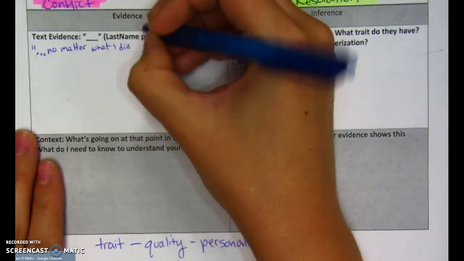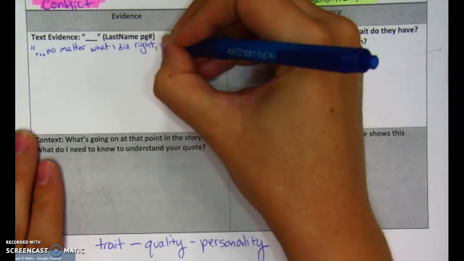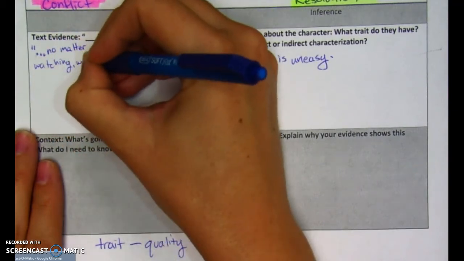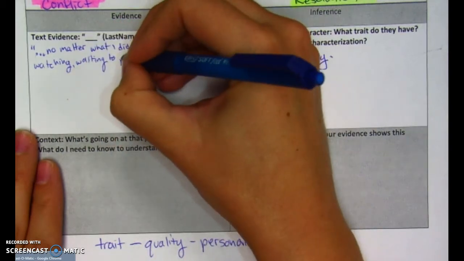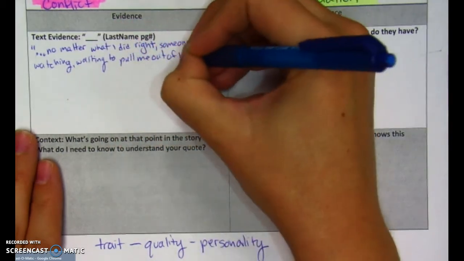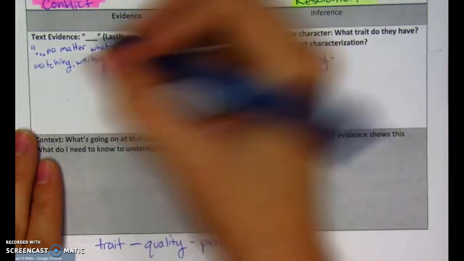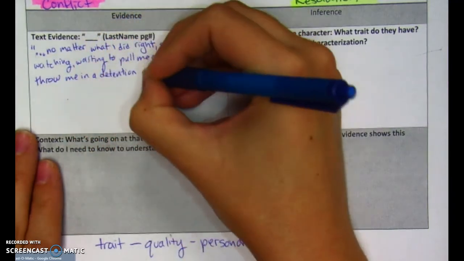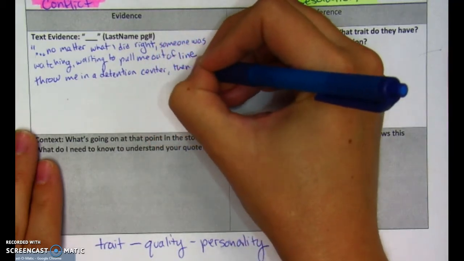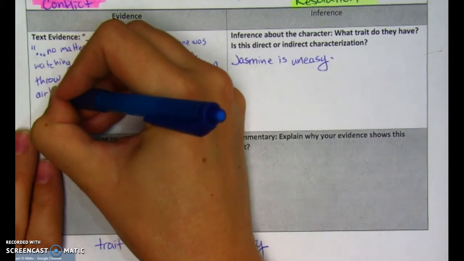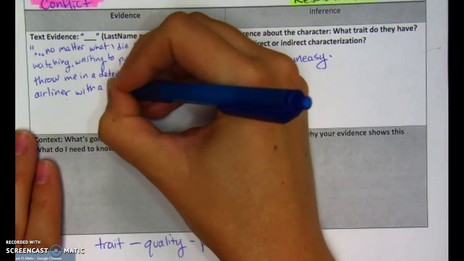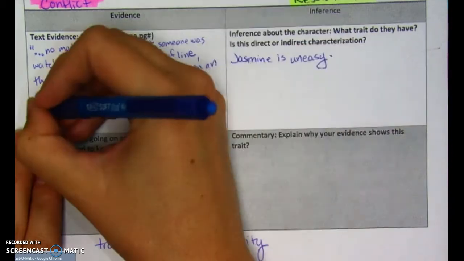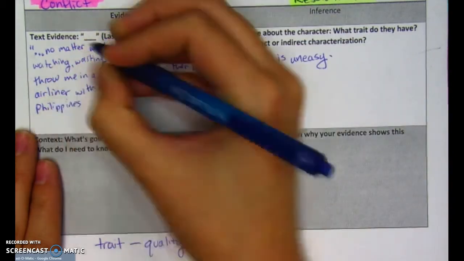What I did right. Someone was watching, waiting to pull me out of line, throw me in a detention center, then on an airliner, with a one-way ticket to the Philippines or wherever.